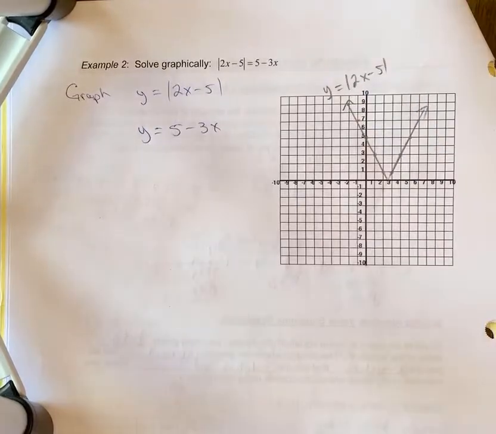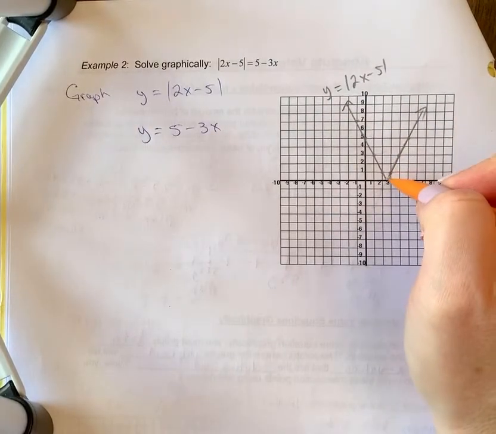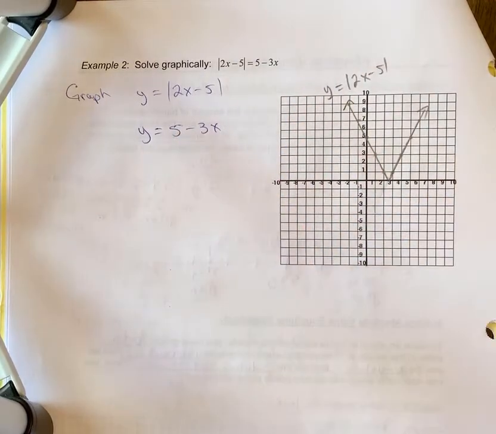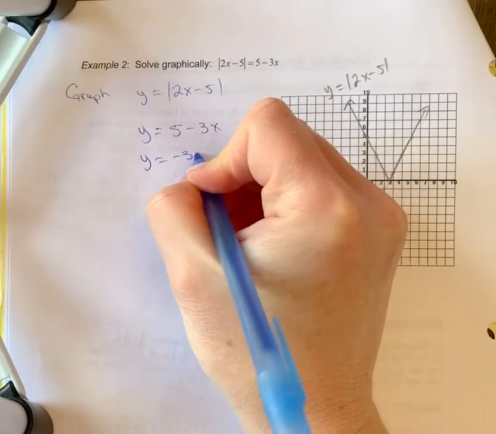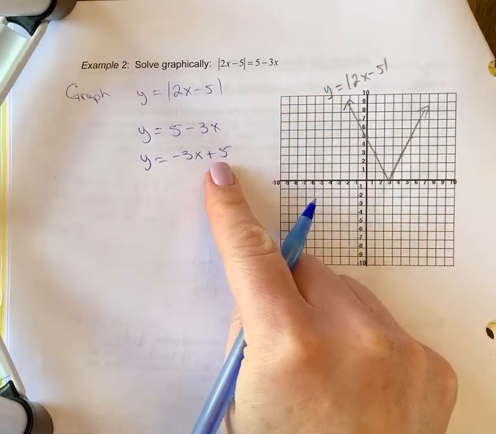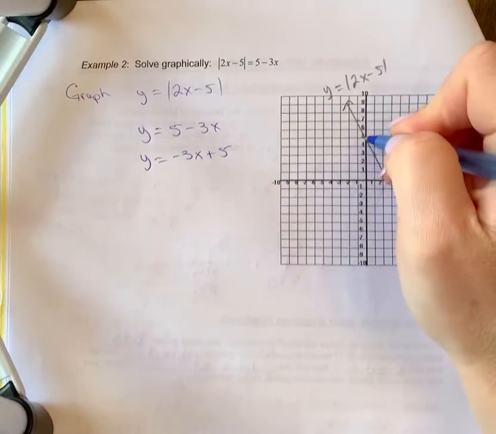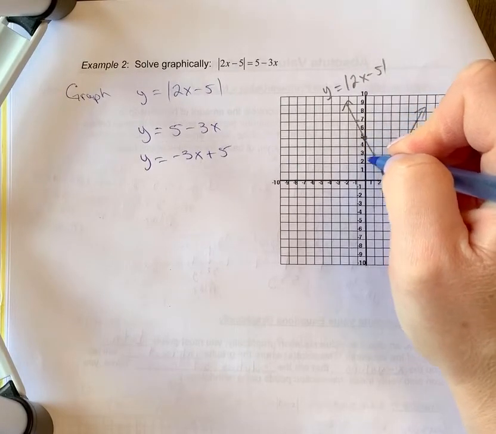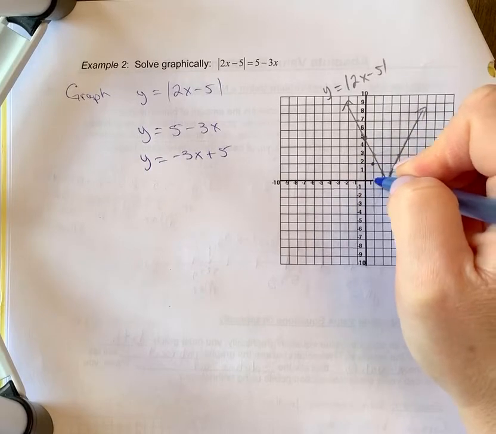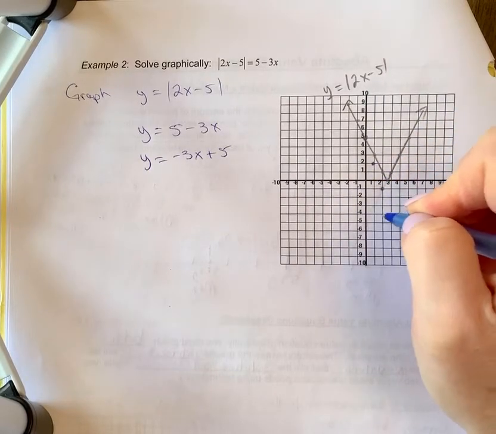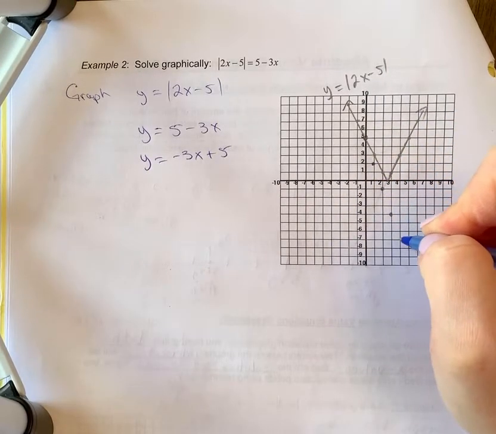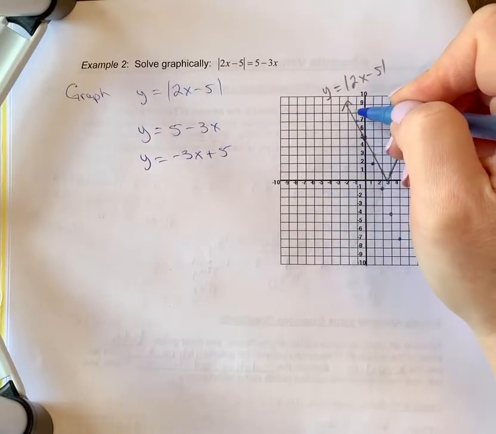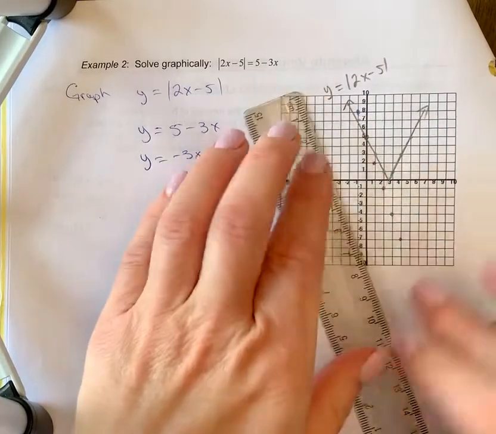And away we go. Let's get the second graph drawn. So y equals 5 minus 3x. I prefer to write the equation in y equals mx plus b form so I can see that. So now I have my y-intercept of 5. My slope is negative 3. So I'm going to go down 3, right 1. Down 3, right 1. Down 3, right 1. Down 3, right 1. If I want to continue in the opposite direction, I'd go up 3, left 1. So there is my linear graph.